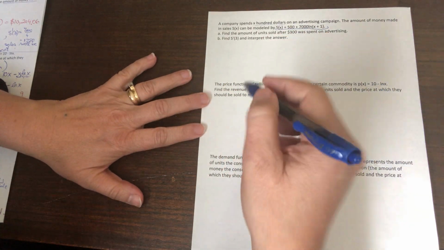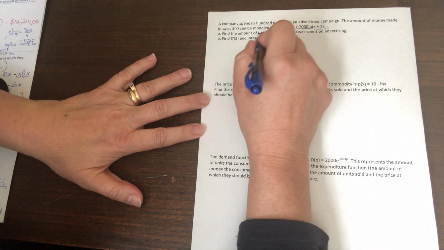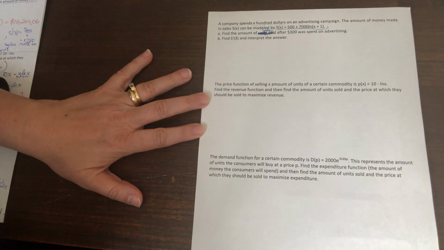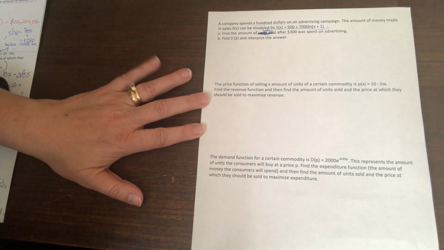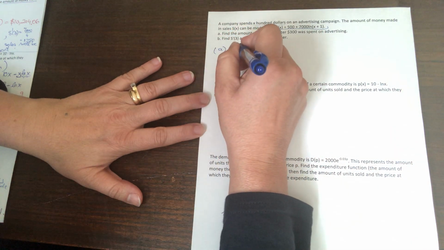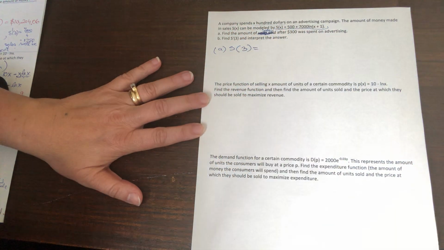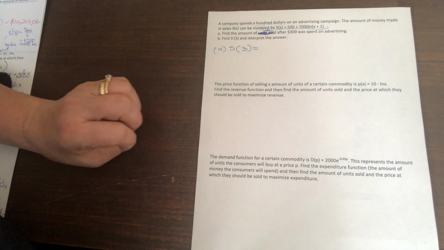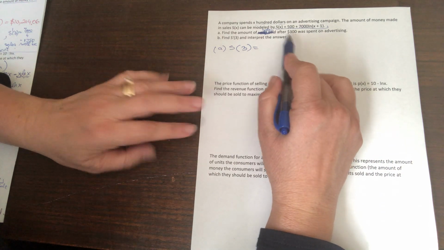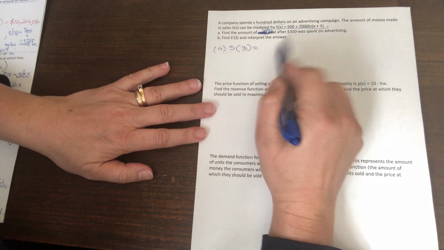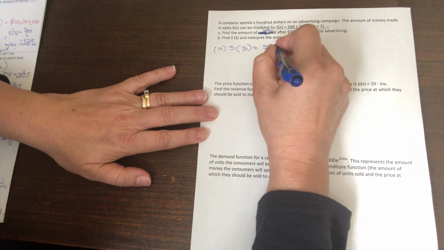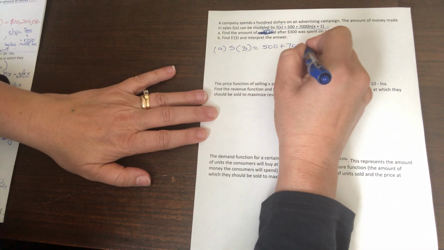Okay, it says, find the amount of sales after $300 was spent on advertising. So for the first part, all I have to do is plug in 3. So if it says $300, X is 3, right? So it's 3 in hundreds of dollars, right? So 3 is what we're going to plug in. So all you have to do is just put this in.